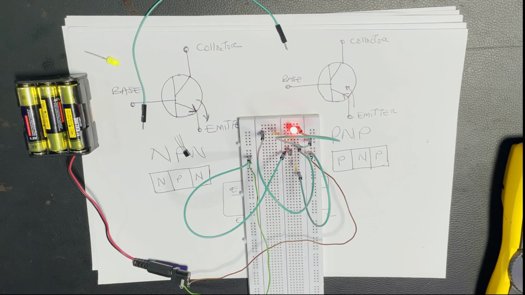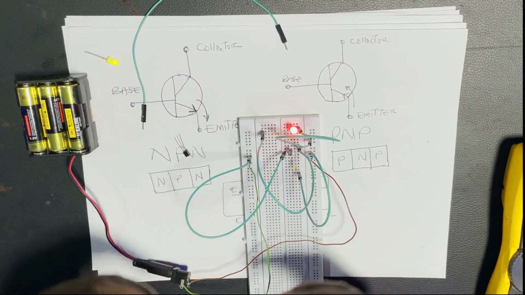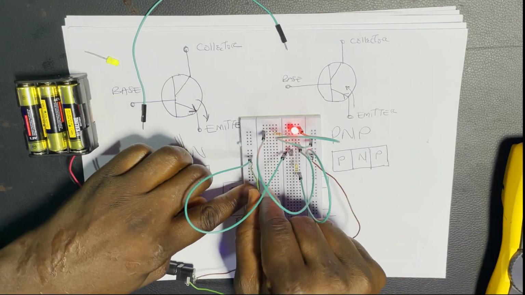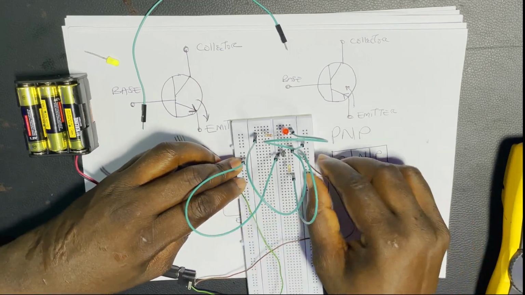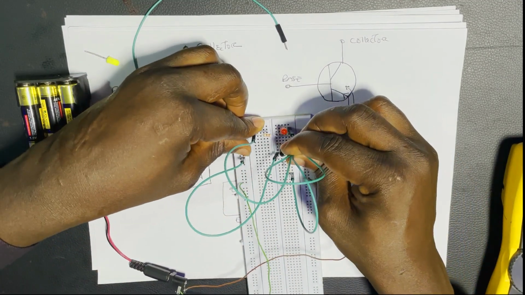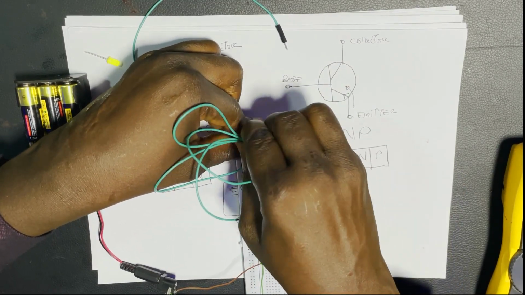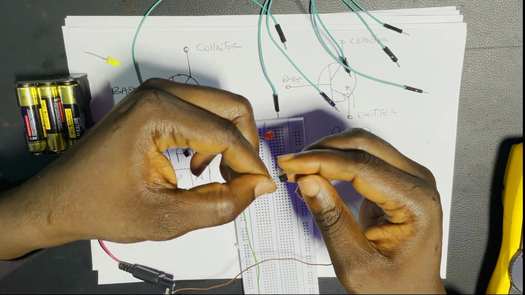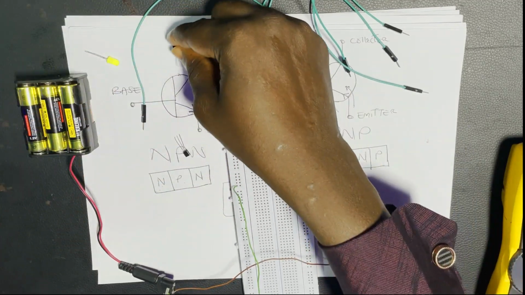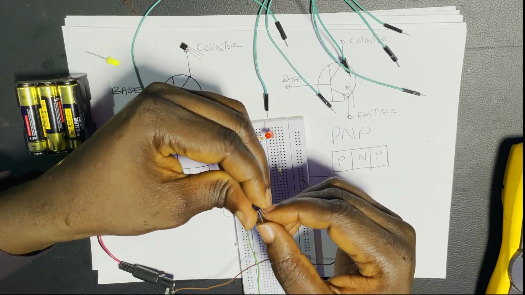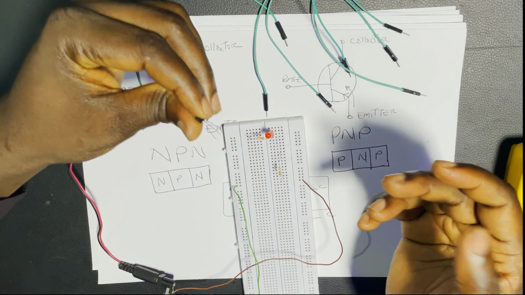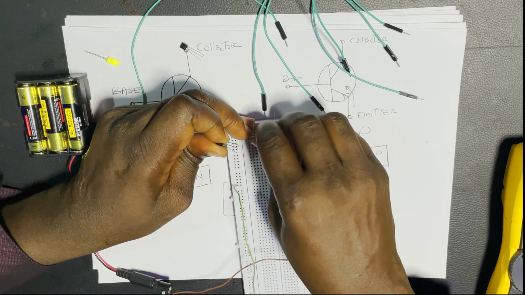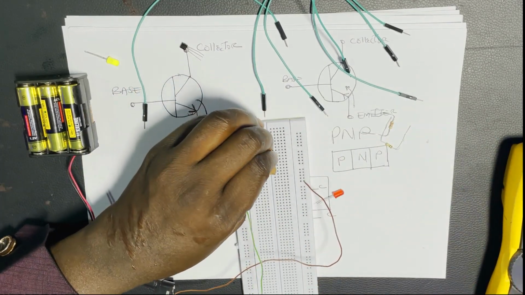Now I'll show you how to bias a PNP transistor. Let's remove our power supply. For the NPN transistor, we used the 2N222 transistor. For the PNP, we are going to use the BC557. We established that the base is in the middle, so let me place it on the board.